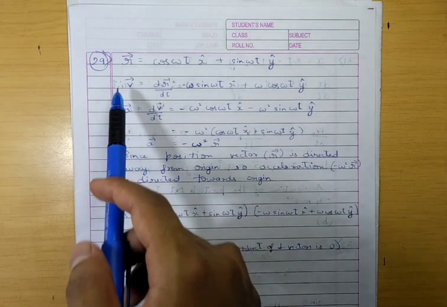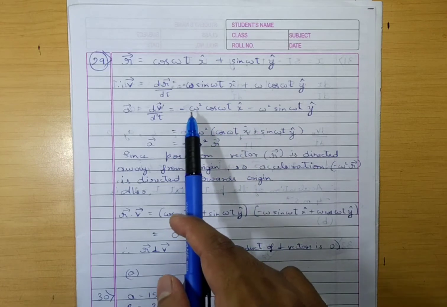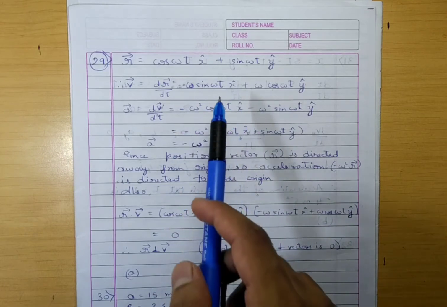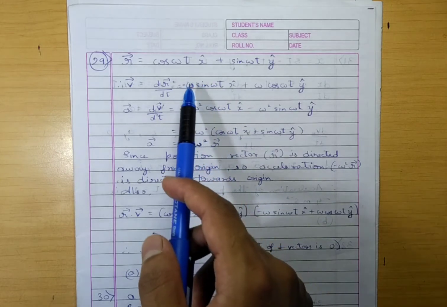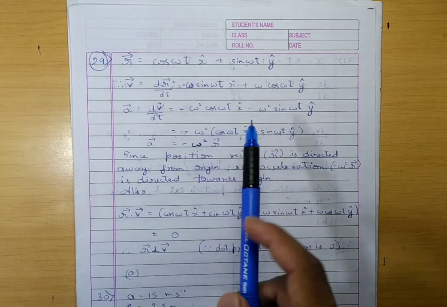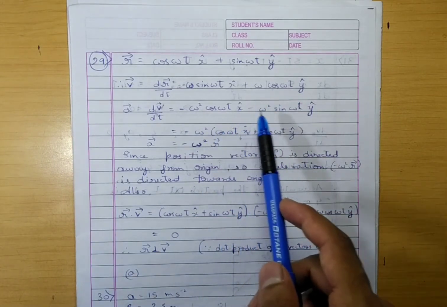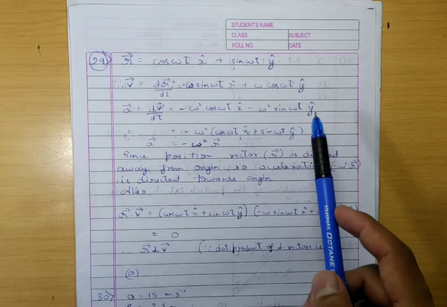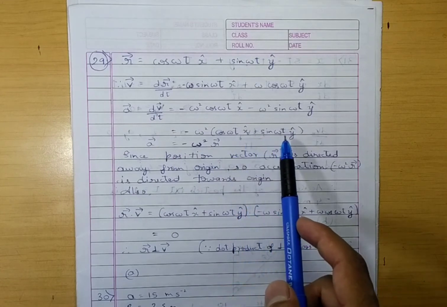A is equal to differentiation of v again. Differentiation of minus omega sin omega t is minus omega square cos omega t x, since differentiation of sin is cos and omega is a constant, again it will come out and get multiplied. Here the differentiation of cos is minus sin and omega will come out, so therefore minus omega square sin omega t y, which is equal to minus omega square cos omega t x plus sin omega t y.